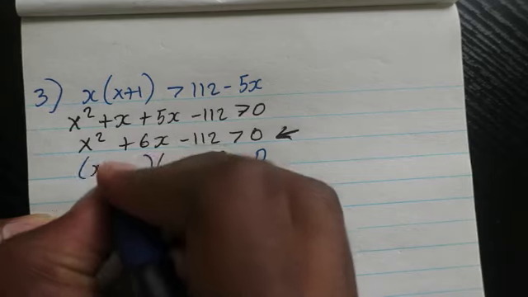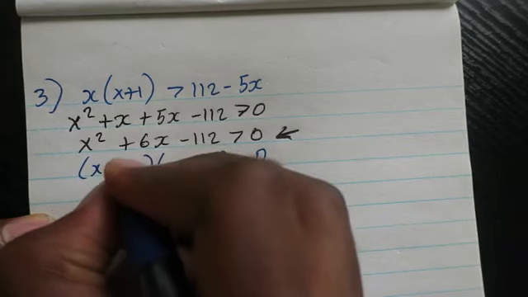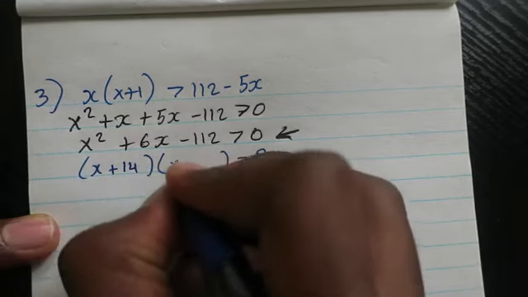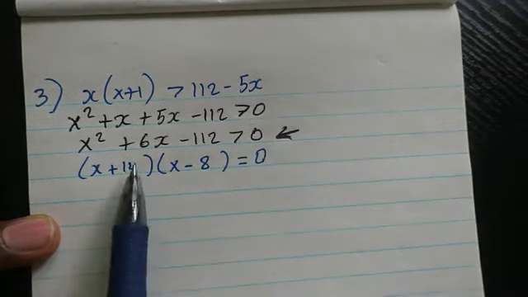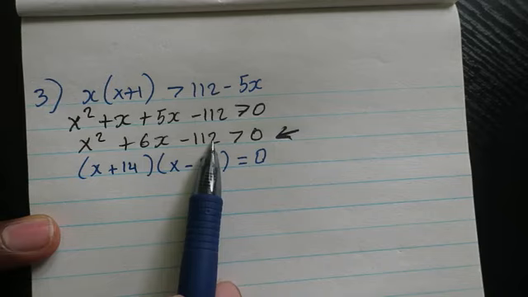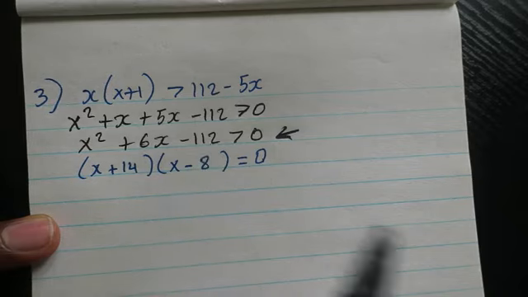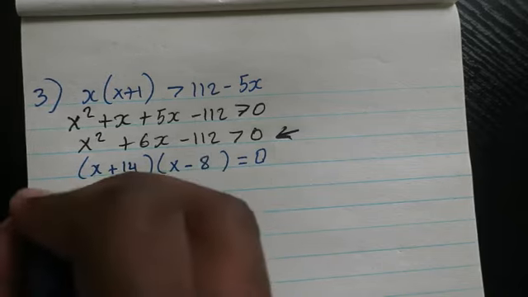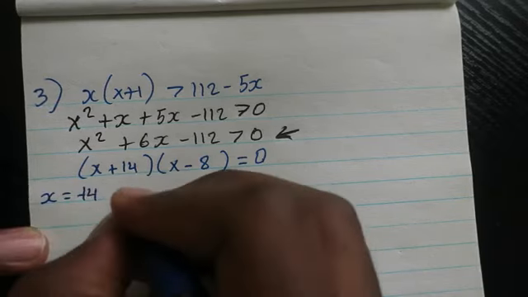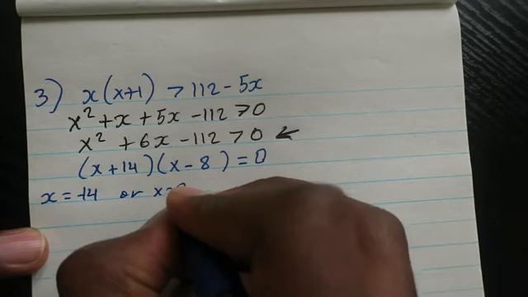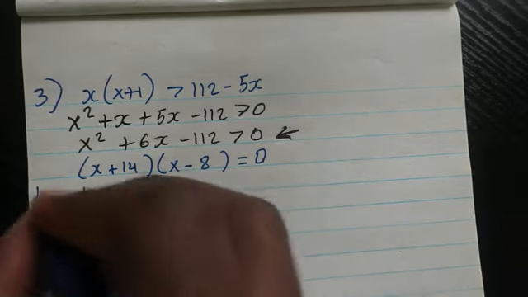This should factor to x plus 14 and x minus 8. If I multiply those two, I get a negative 112. Add those two, you get a positive 6. So that means x equals negative 14 or x equals 8 is the solution to the equation.